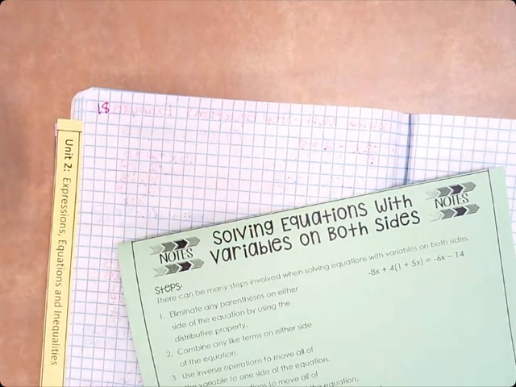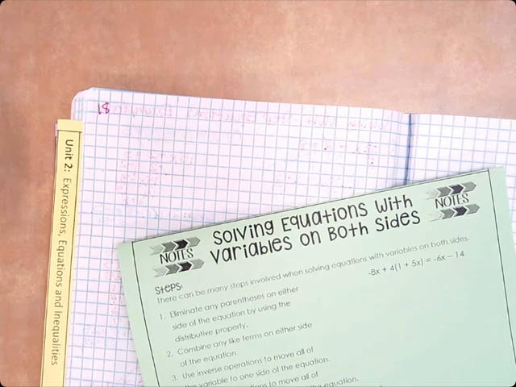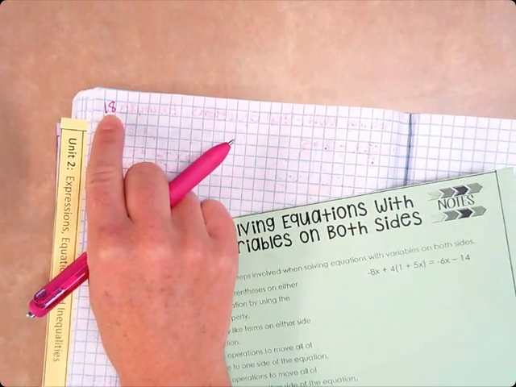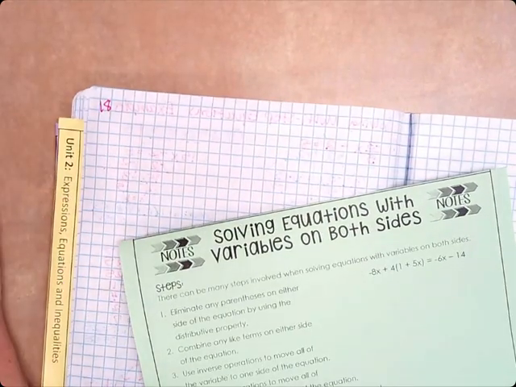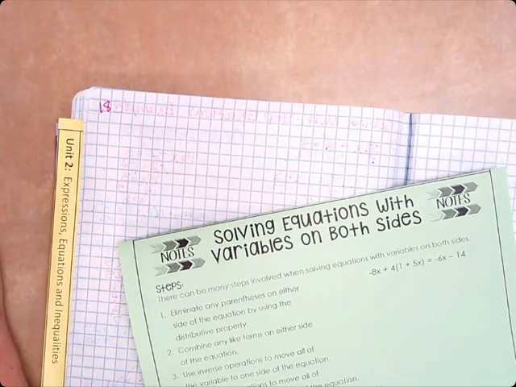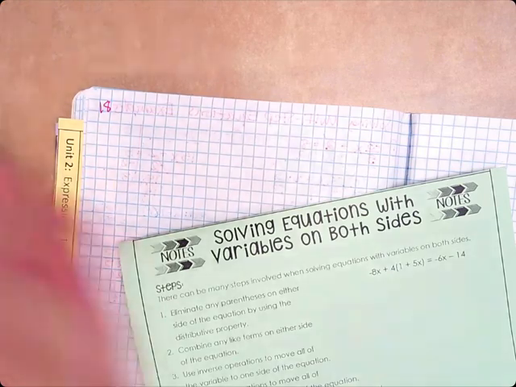We are continuing to solve equations, so we have a page in our journal, foldable. We also have this page in our Google Slides in our digital interactive notebook. If you're not here today, you can look at it in your digital interactive notebook. You can also just write this down on page 18. So let's look at it. Solving equations with variables on both sides.